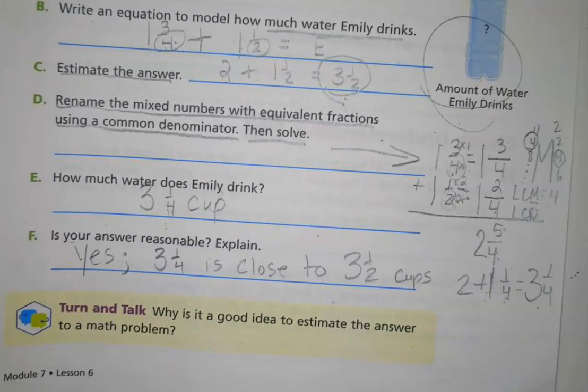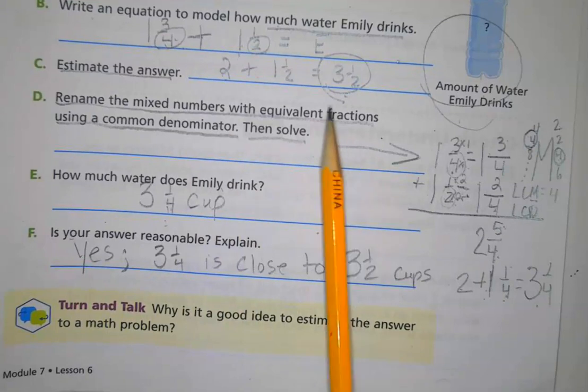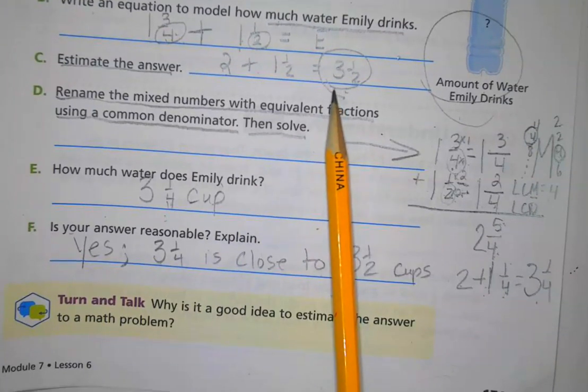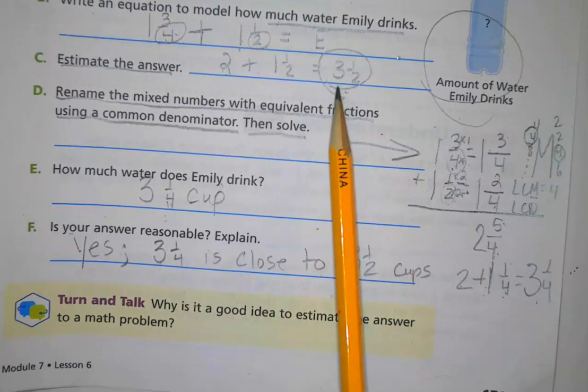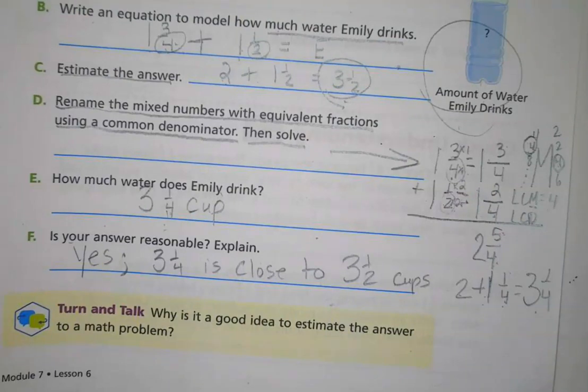Alright, in Turn and Talk, they want us to think about why it's a good idea to estimate the answer to a math problem. Well, when we estimate, we come up with easier numbers to work with and come up with a solution that it should be pretty close to. Alright, so when we get our exact answer, we can reason out if our number is close to what we estimated. If it's way off, then I would need to look at it again and fix it.